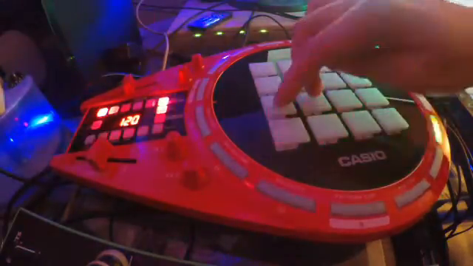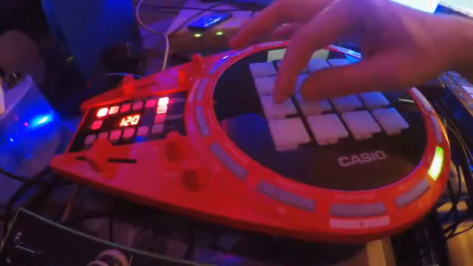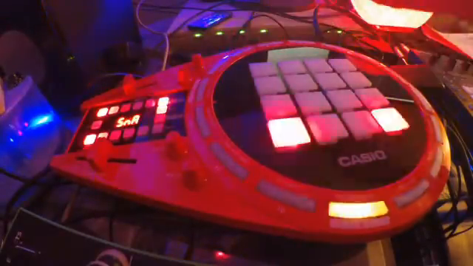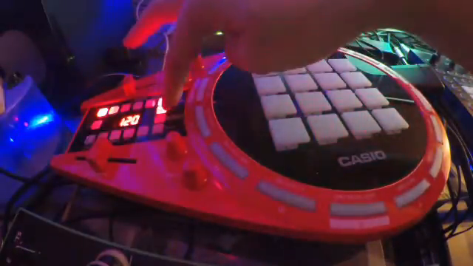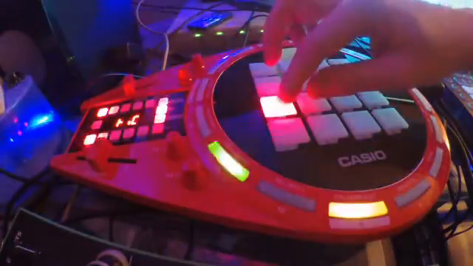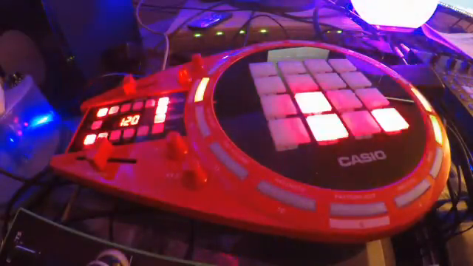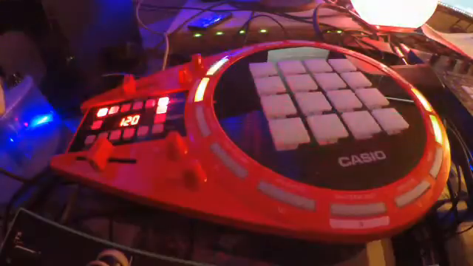And I can try it out. Let's just try a little beat. So something like that, I'm going to press record and play it because I like how it sounded. Okay, so there's a nice little beat. Make sure you turn off record.